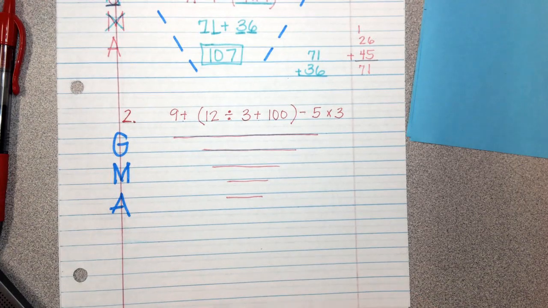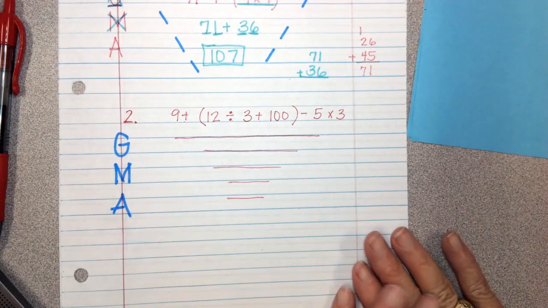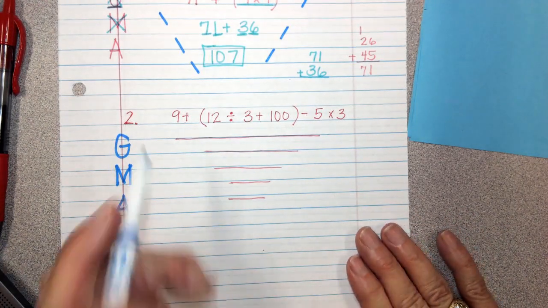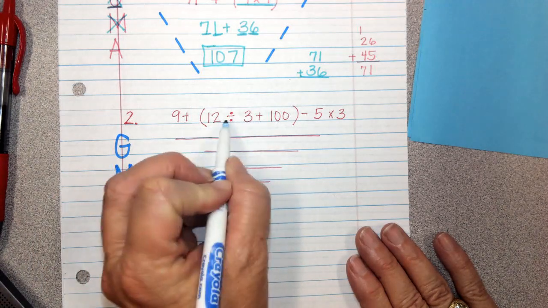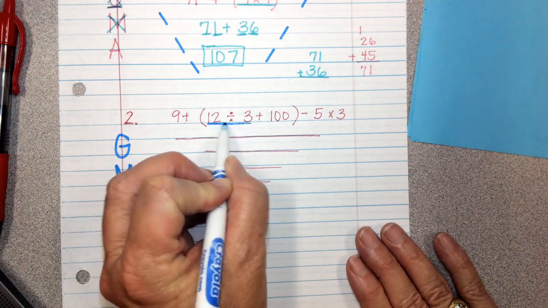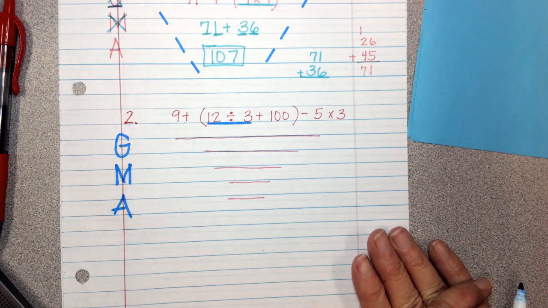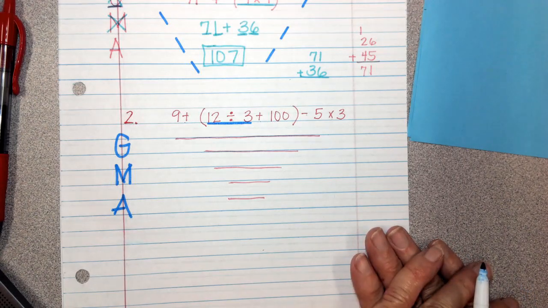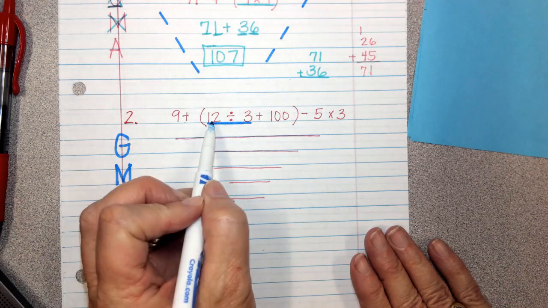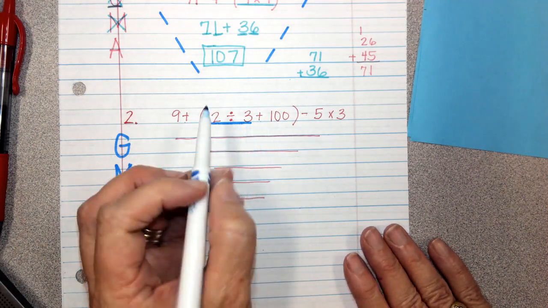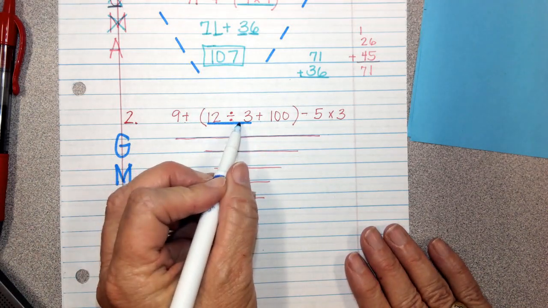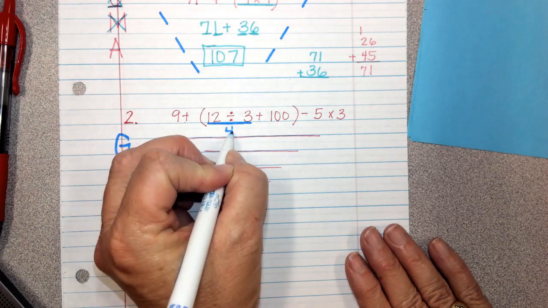Okay? And G stands for grouping symbols, so I'm going to look at my grouping symbols and I'm going to pick division over adding, because we want to go with multiplicative actions over our adding actions or additive actions. So we have 12 divided by 3, and so when I have 12 divided by 3, I'm going to get the number 4.